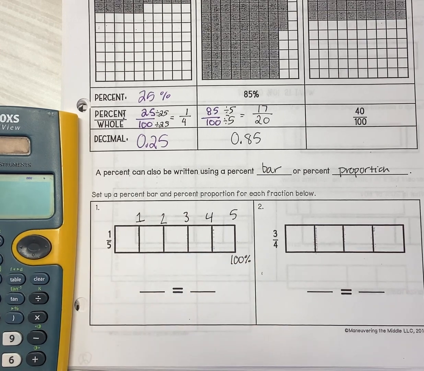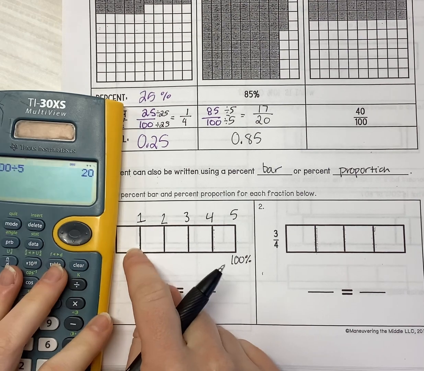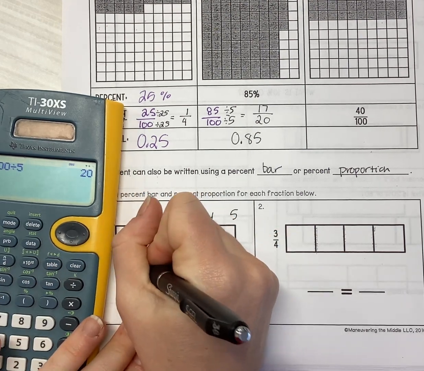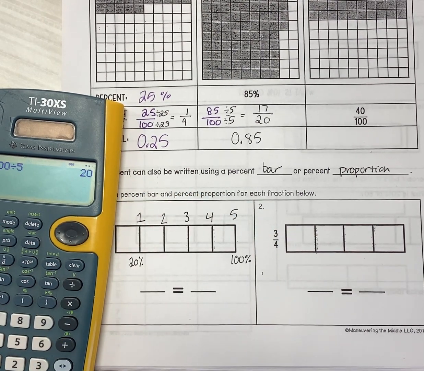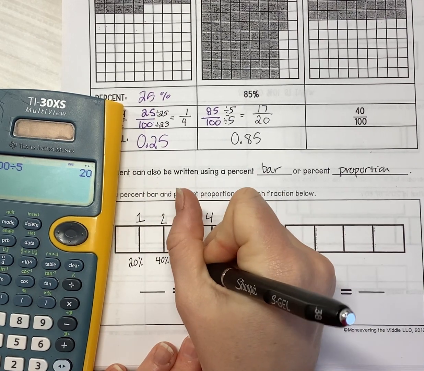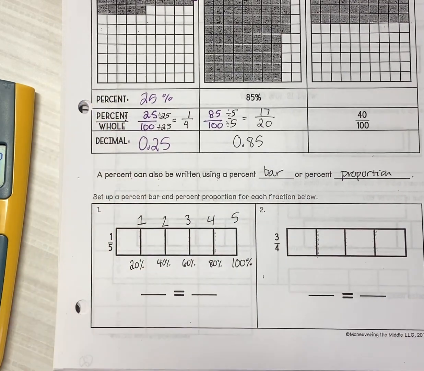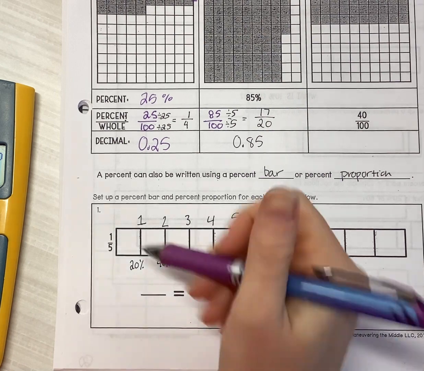So we're going to do 100 divided by 5, which means each square is worth 20% of the total. So this would be 20%, 20 more percent is 40, 60, then 80%. Then I'm going to color in 1/5.